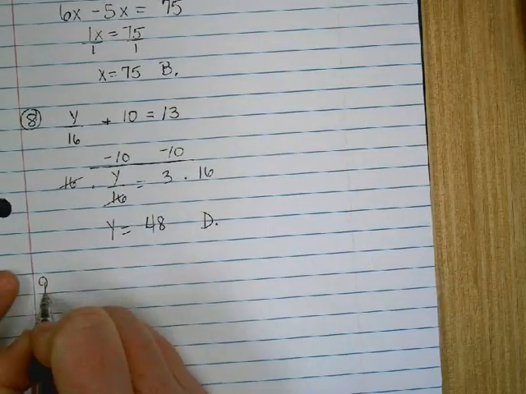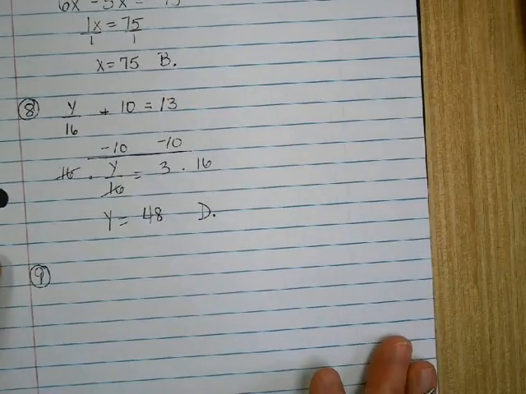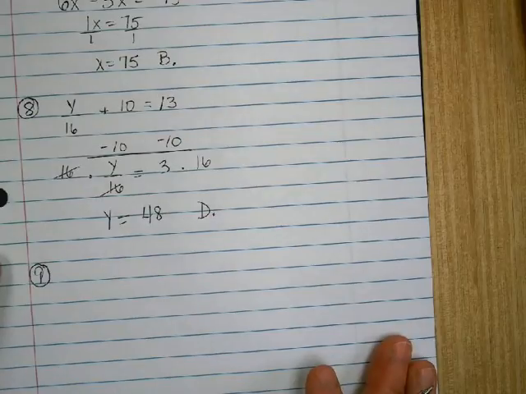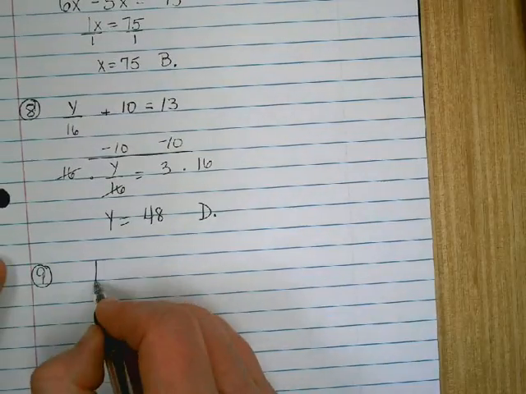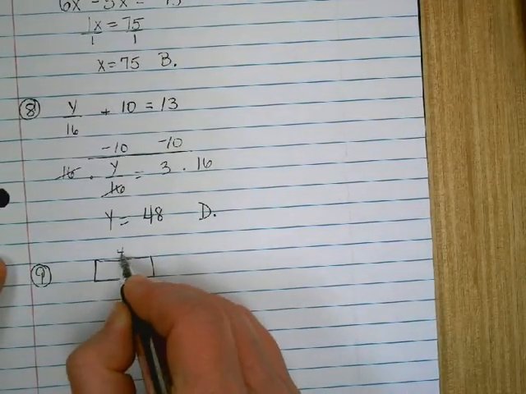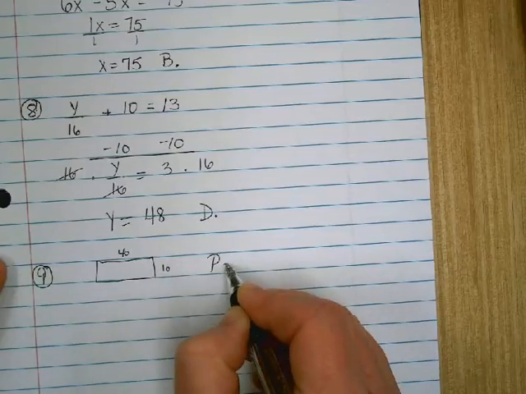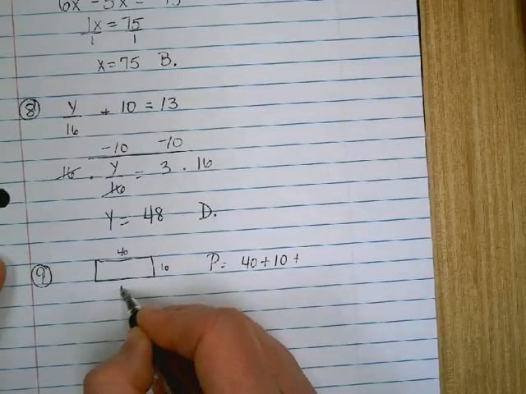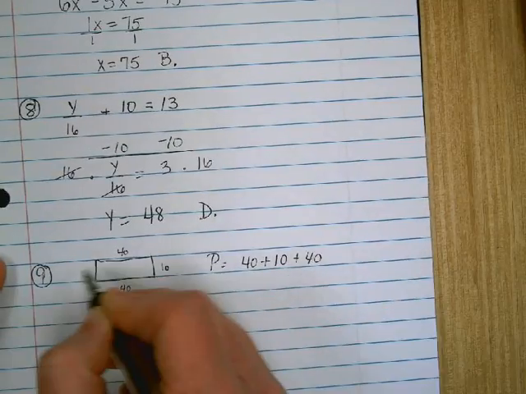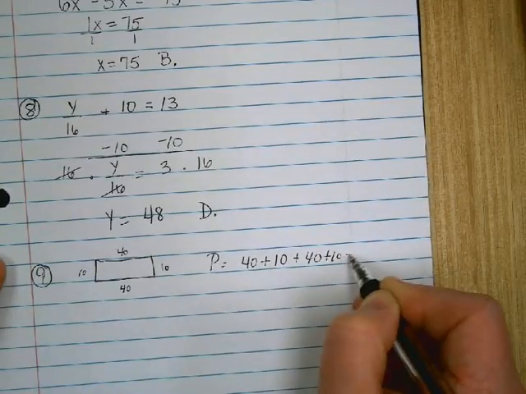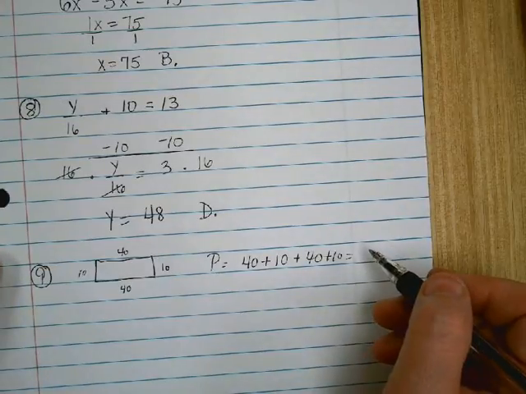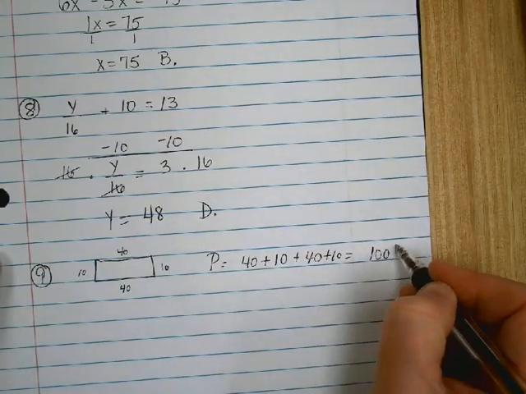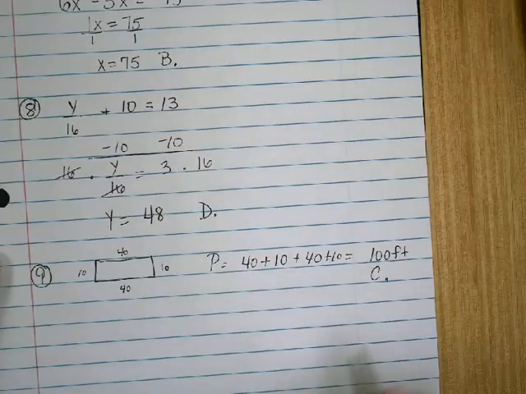Number 9. What is the perimeter of a rectangle that has a length of 40 and a width of 10? Length of 40, a width of 10. Perimeter is 40 plus 10 plus 40 plus 10. So what's the perimeter there? 100 feet. That's answer choice C.